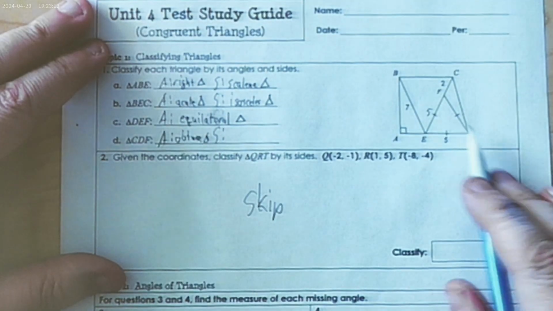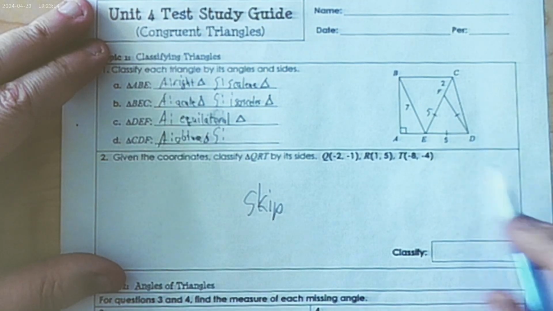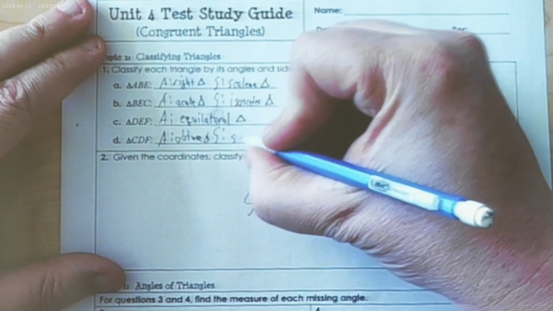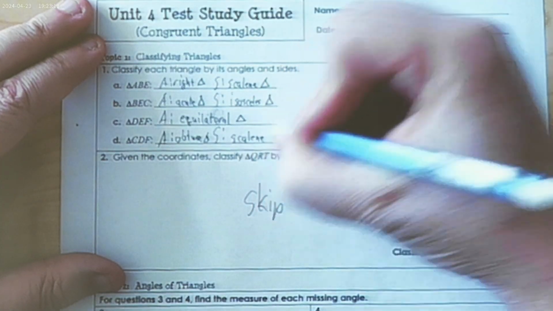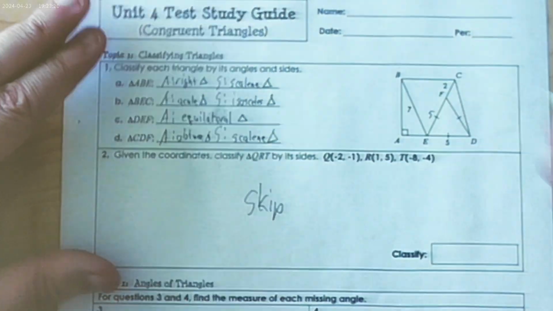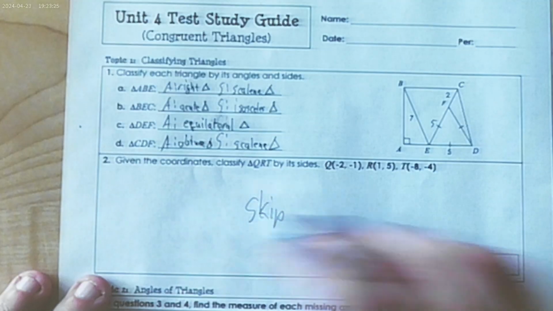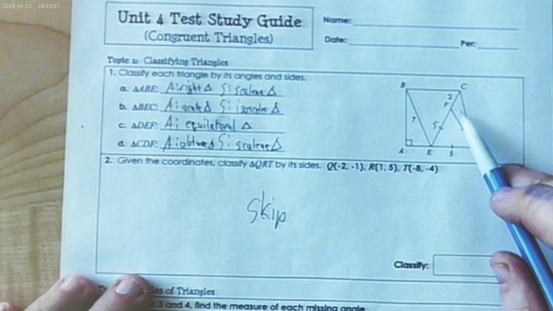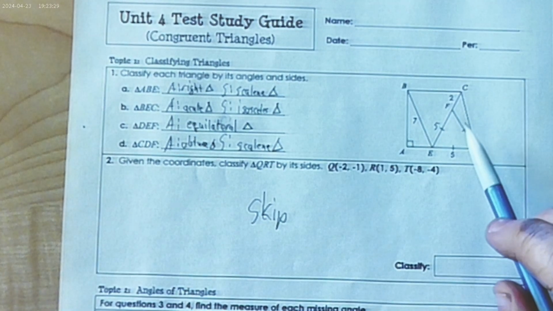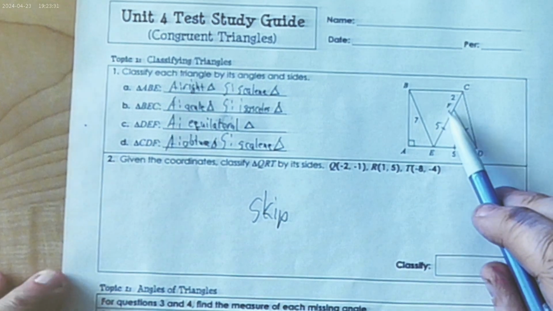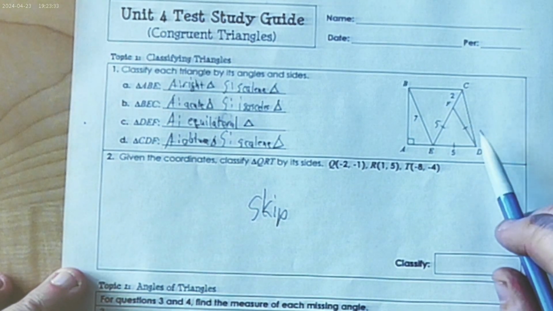And for sides, yeah, definitely scalene. That's the first 4. So for CDF, F is clearly obtuse. It is clearly greater than 90 degrees.